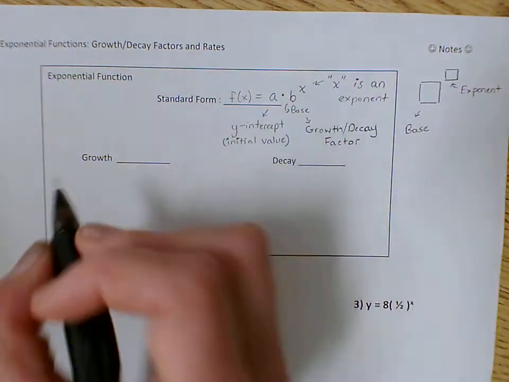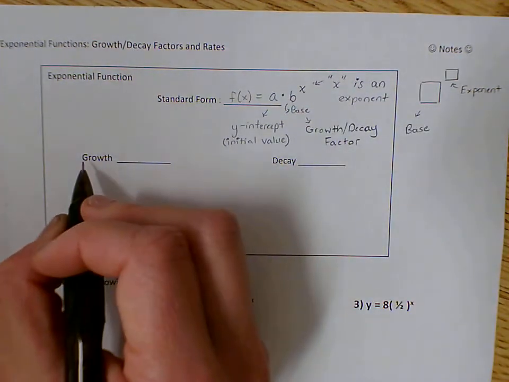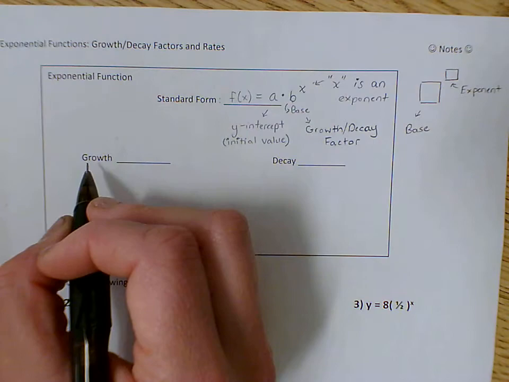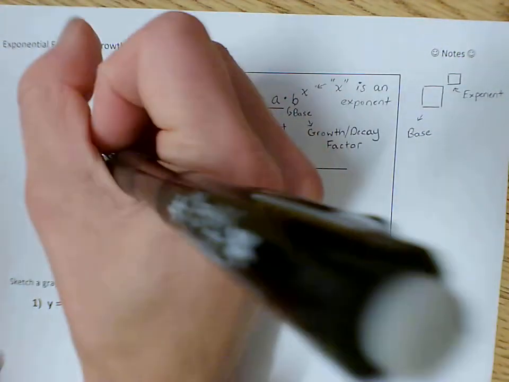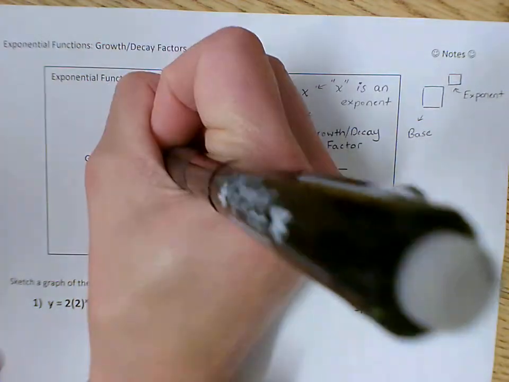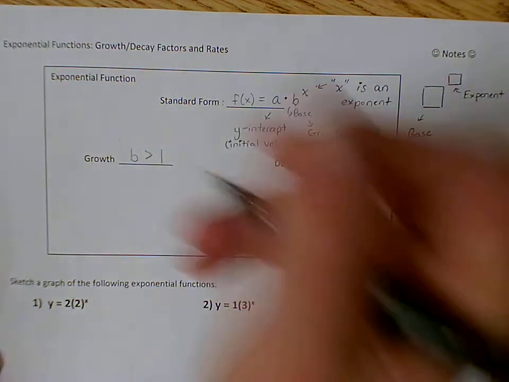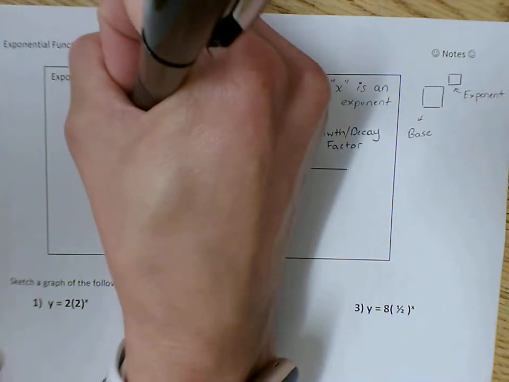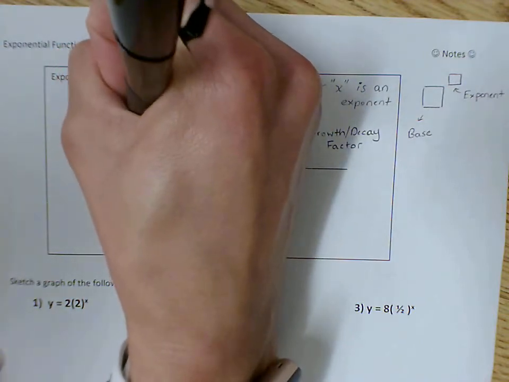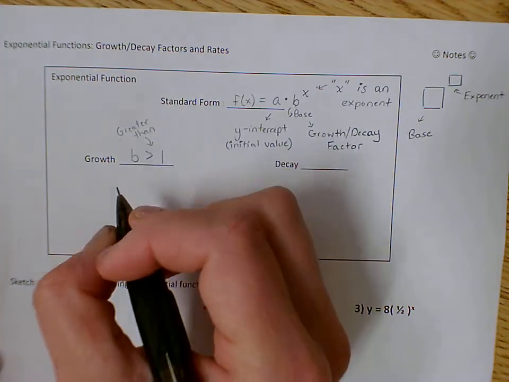Okay, so how do you know if an exponential function is growing? You are going to look at that number, and if it is greater than 1, so make sure that you remember that symbol means greater than, then it's going to make it grow.